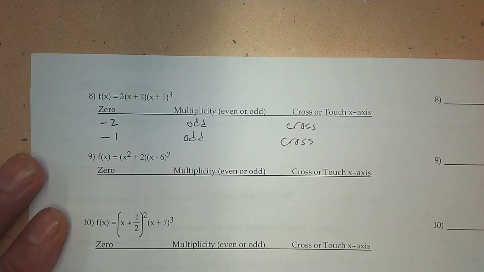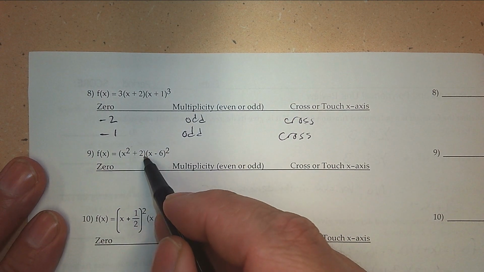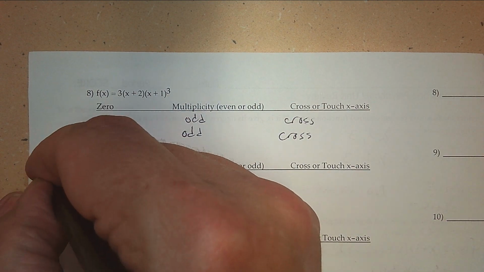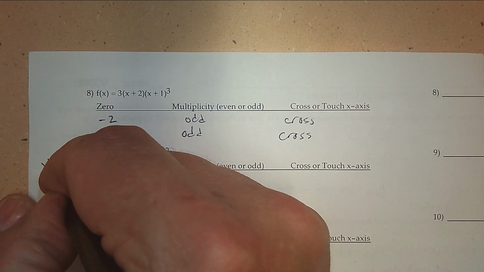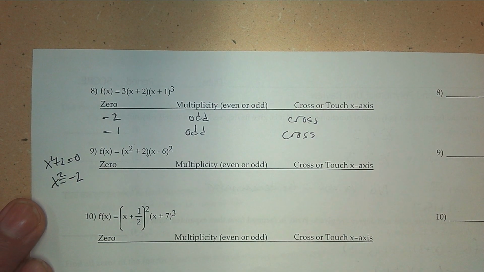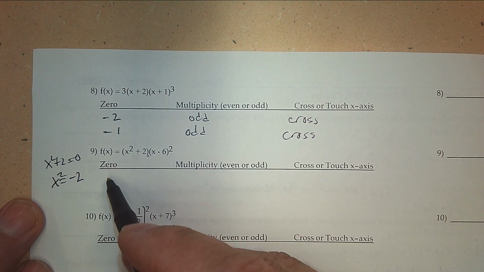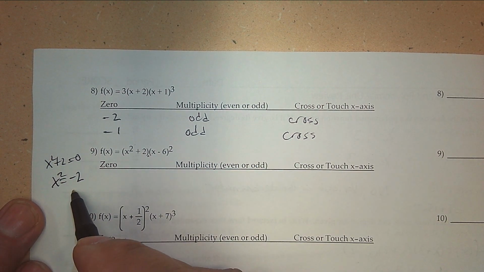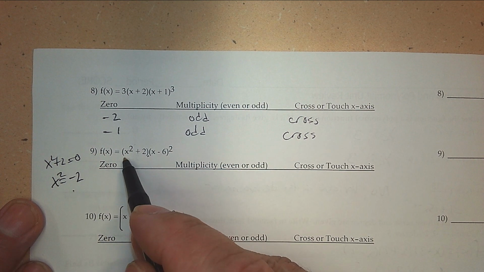Number 9 here, x squared plus 2. So be careful. So x squared plus 2, if you make it equal to 0 and solve it, when you take the square root, they're looking for real zeros, what would be on the graph. So this would be imaginary, so we don't list it. So there's no real 0 here.